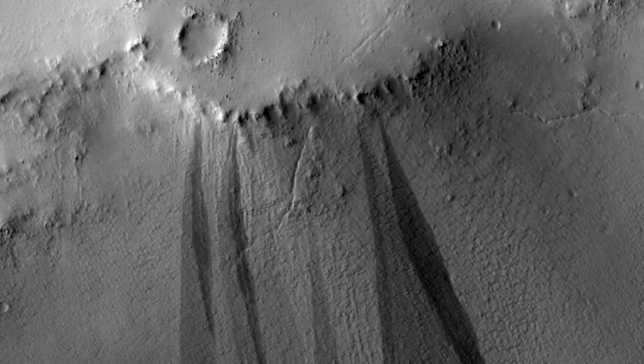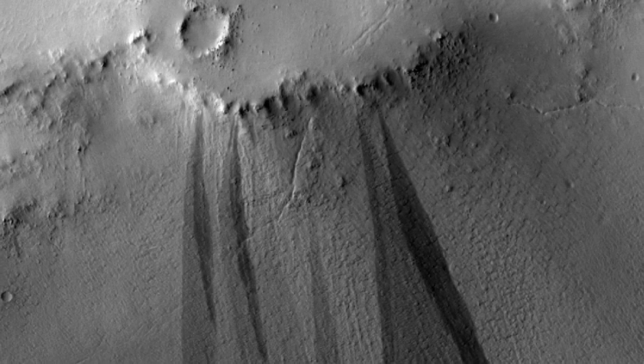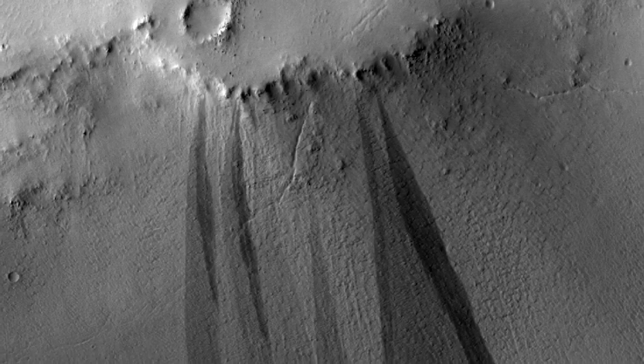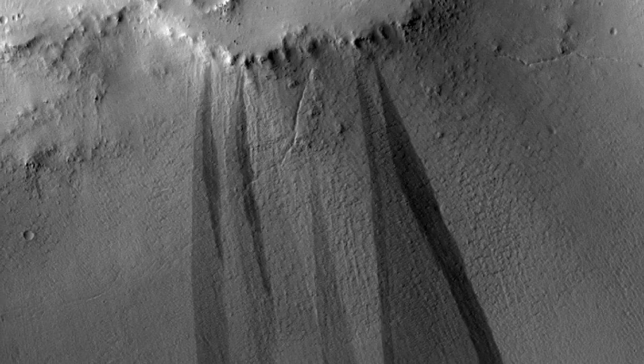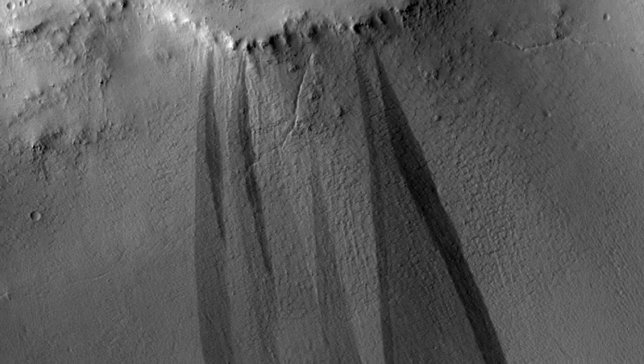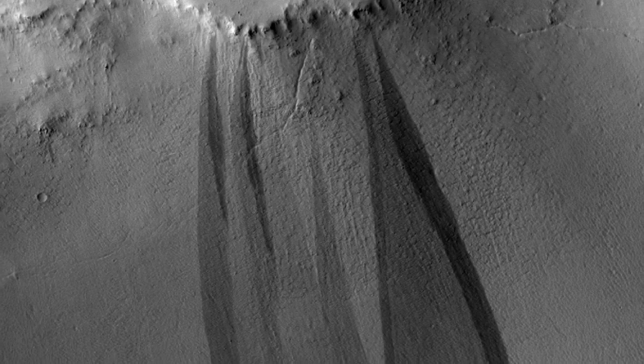Take a look at where all the streaks start in this image. Slope streaks usually start at a point and widen as they move downhill. Many of them start at a small outcrop of rocky layer. Perhaps falling rocks from those steep hills initiated the dust avalanches that form the streaks.